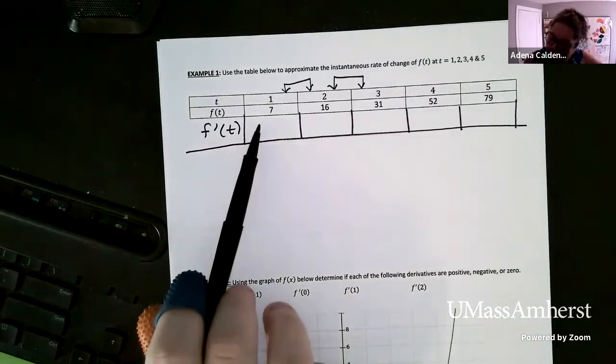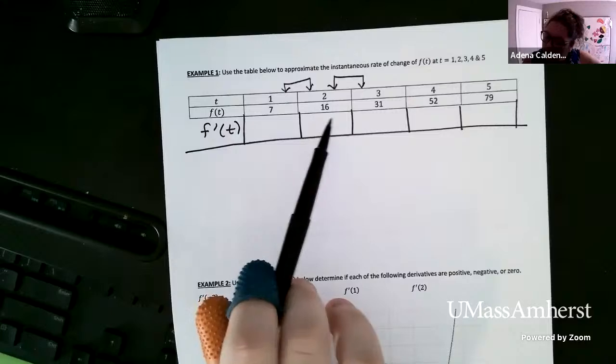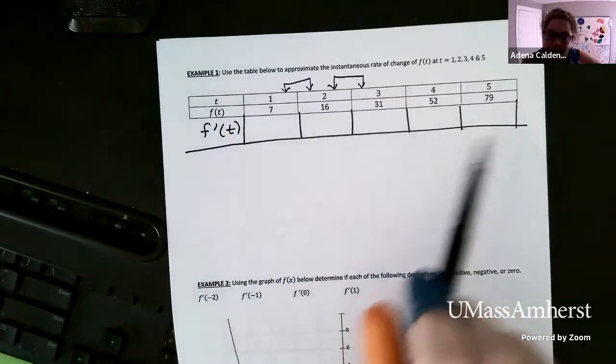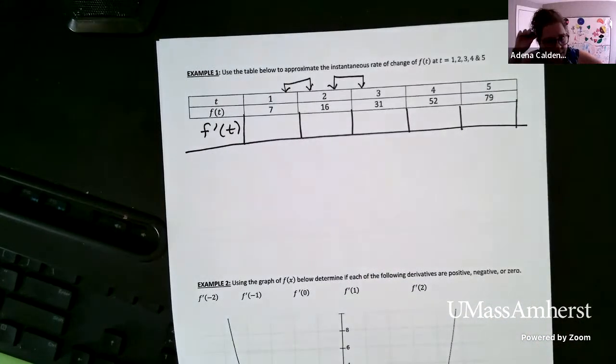So you're going to approximate the instantaneous rate of change for 1, 2, 3, 4, and 5, and you're going to fill in this table. It'll be good practice for approximating these things. Again, we're using the average rates of change to do this.